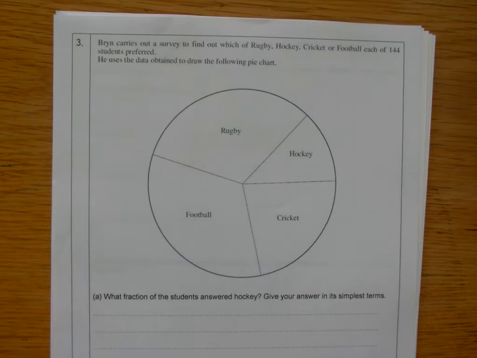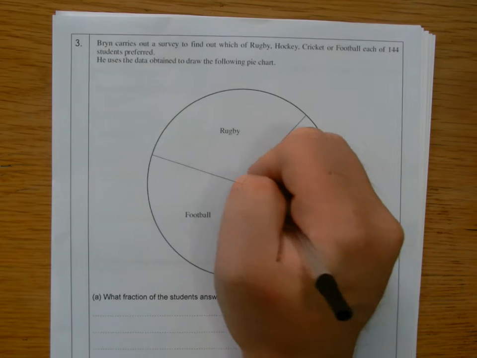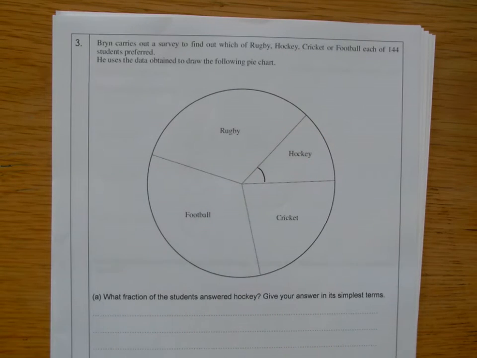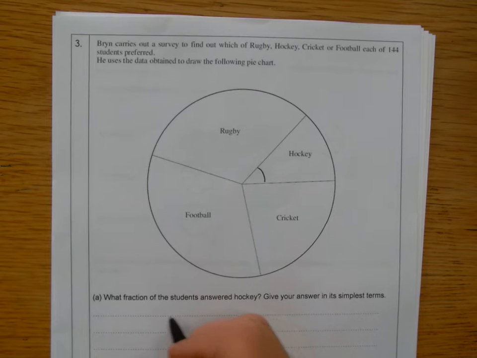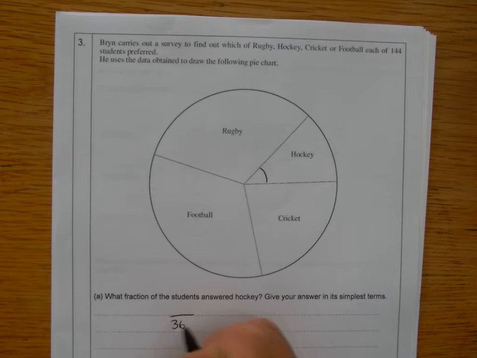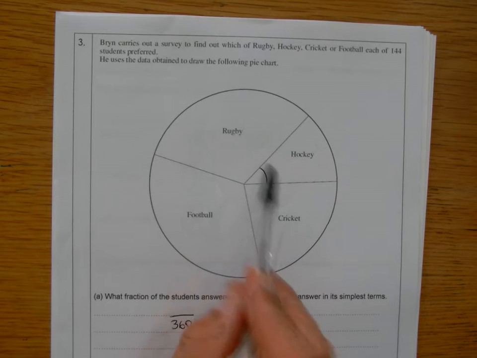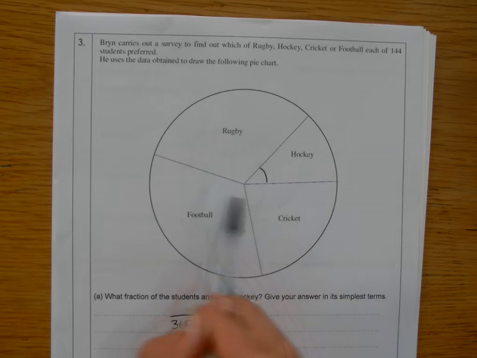Okay, so we're given a pie chart here and we're asked for what fraction of the students answered hockey. So what you need to do is measure this angle here, okay? And for the fraction, it'll be whatever this angle is out of 360, because, of course, all the way around, a complete circle, all these angles will add up to 360.